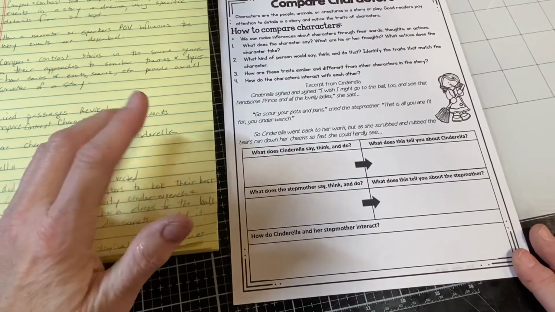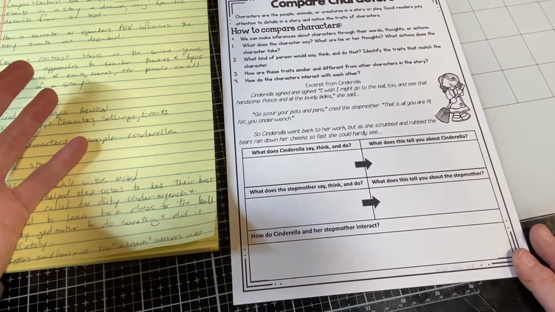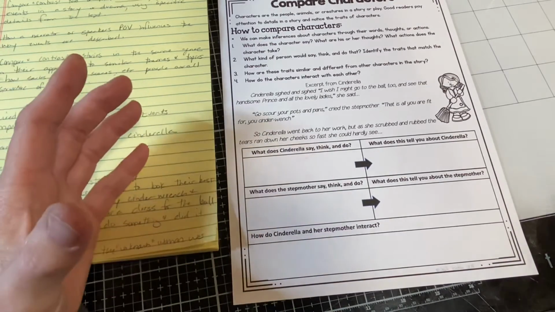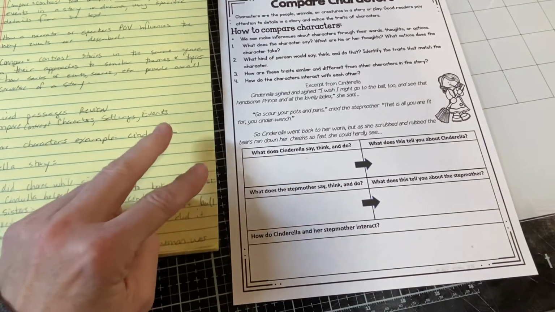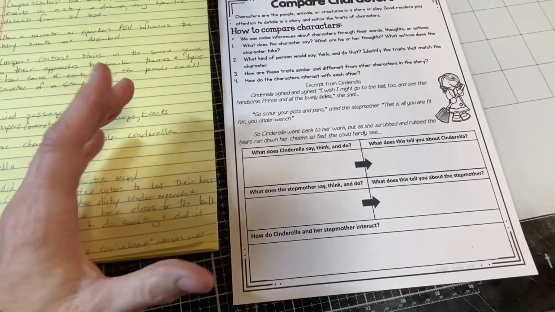Your answers may differ from mine slightly, and that's okay, because we each bring a different schema to the table. We all have different backgrounds and experiences. But essentially, we should come to a similar conclusion that Cinderella is kind, hardworking, and compassionate to other people.